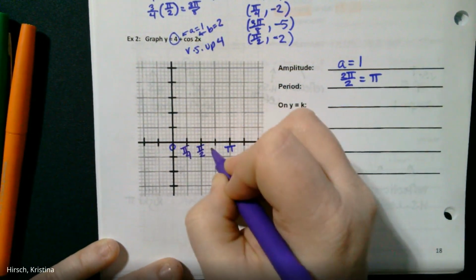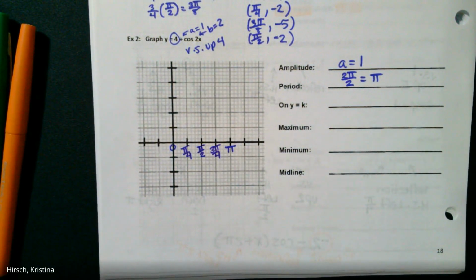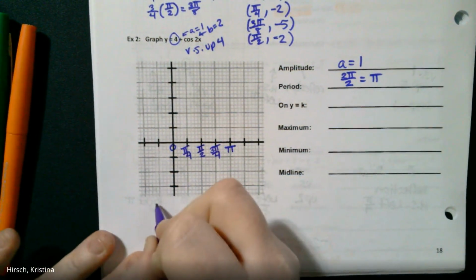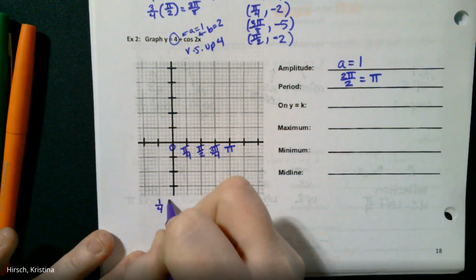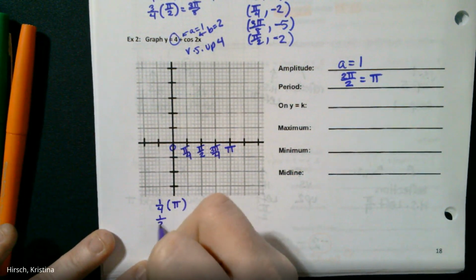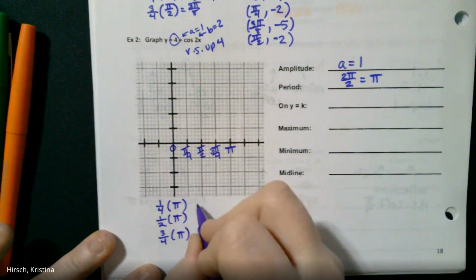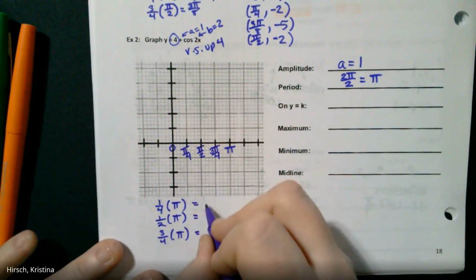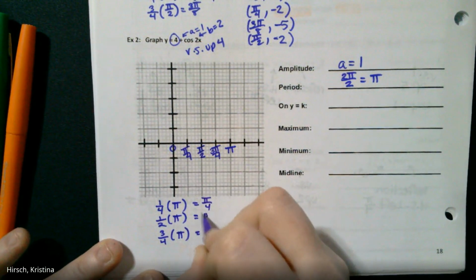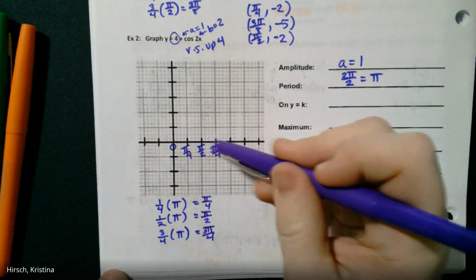1 pi over 4, 2 pi over 4, 3 pi over 4. So to me, that went really fast. That's how I count. I prefer it, but I know that the calculator will definitely be a bit of a crutch for you. So how you would do that is you would say, well, what is 1/4 of my period? What is 2/4, or 1/2, if you want to do it that way, of your period, or 3/4 of your period? Okay. And that would give me pi over 4, pi over 2, and 3 pi over 4. So again, that's where these little increment marks come from.